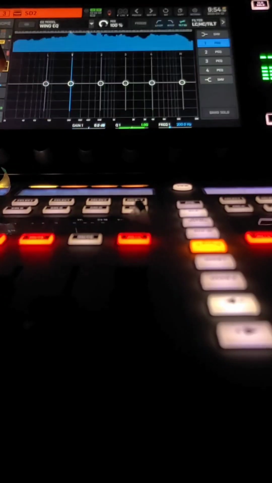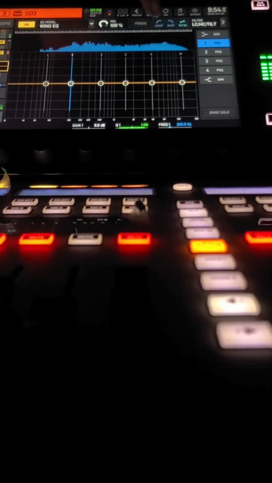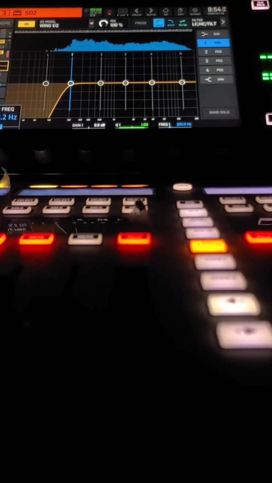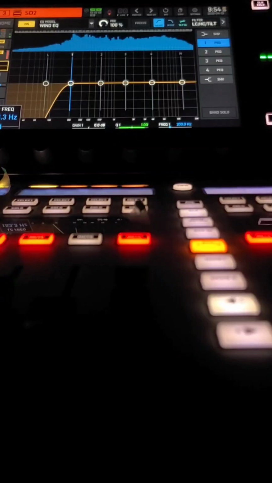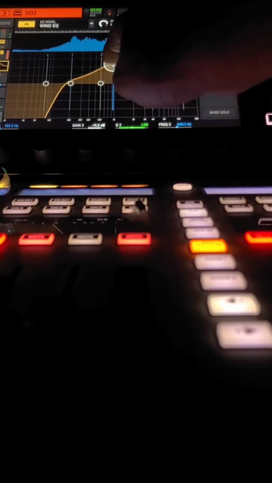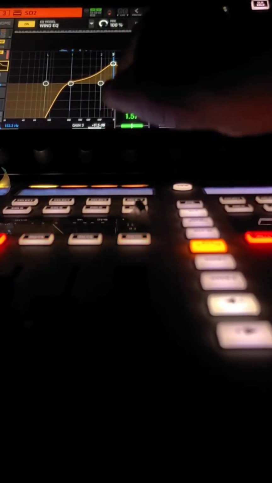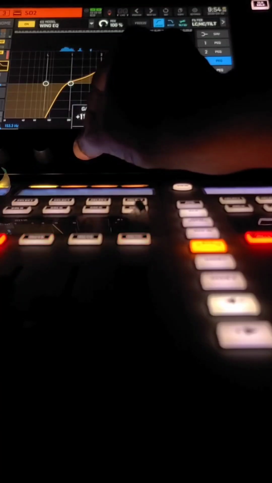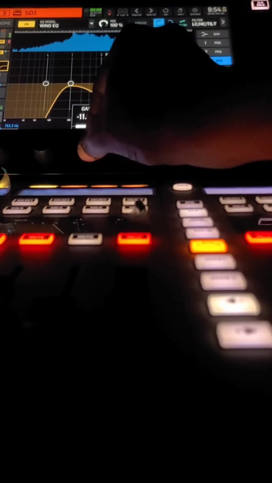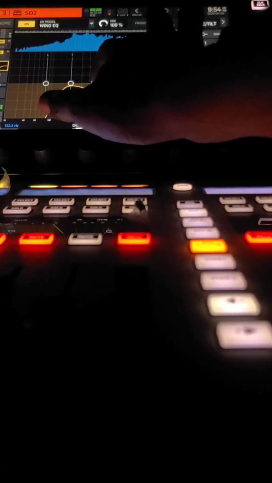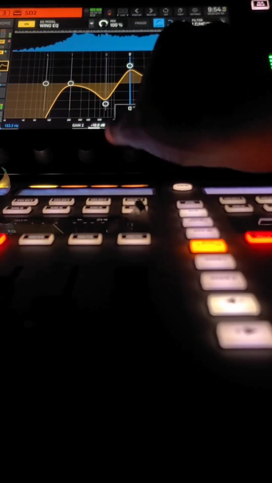So we have our EQ, apply a low cut, remove some bad frequency, remove a whole lot of bad frequency here.